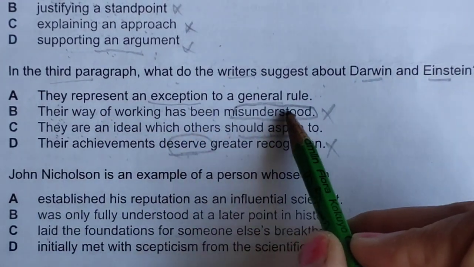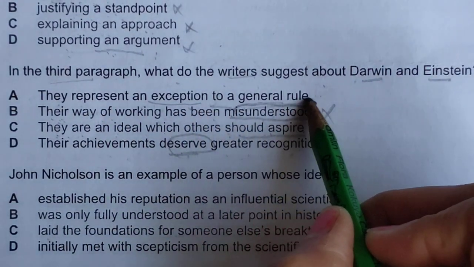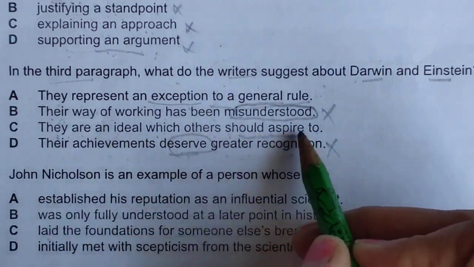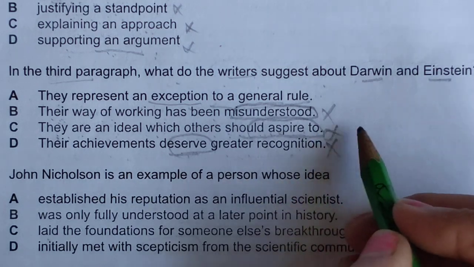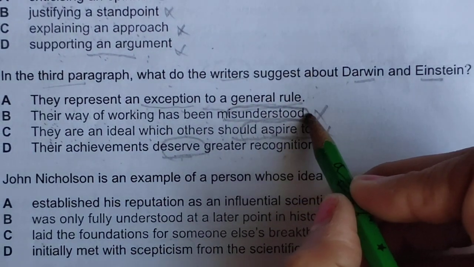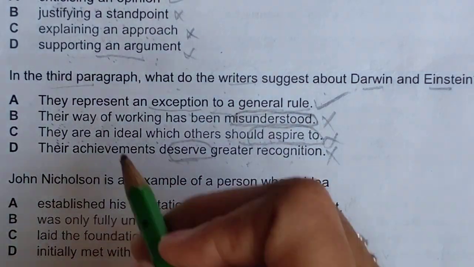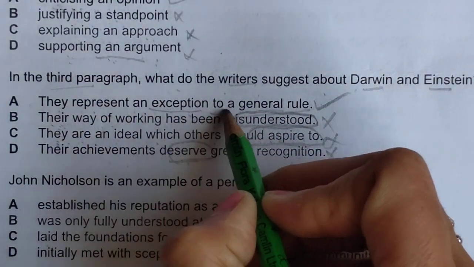Now again, an exception to a general rule. What about the other options? This was also not given. We haven't found this, this, or this. It means this would be the answer: they represent an exception to a general rule.